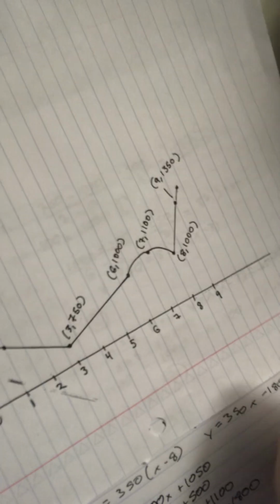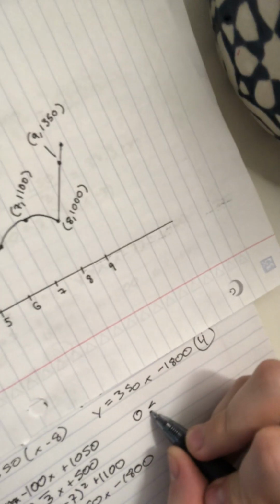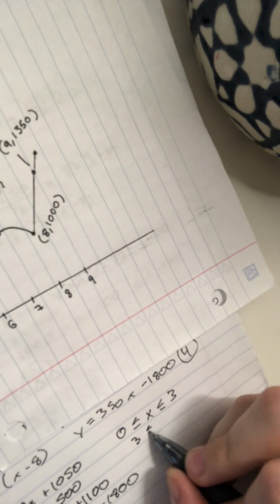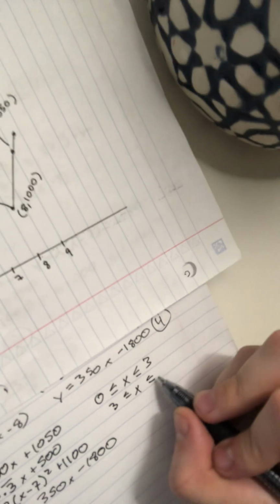So our first point of the graph is going to be 0 is less than or equal to x. The second point of the graph is going to start at 3, and we're going to have that.